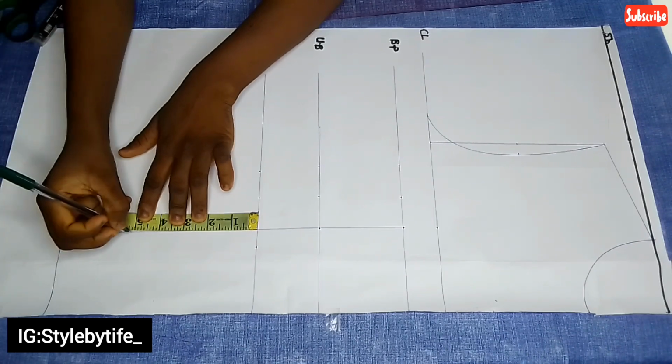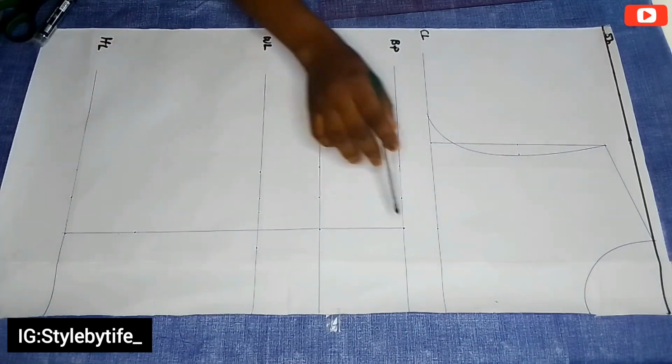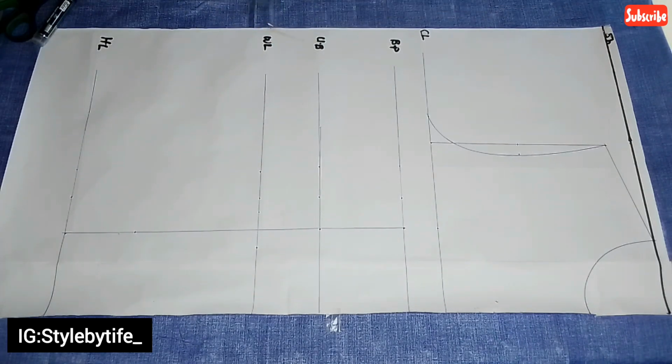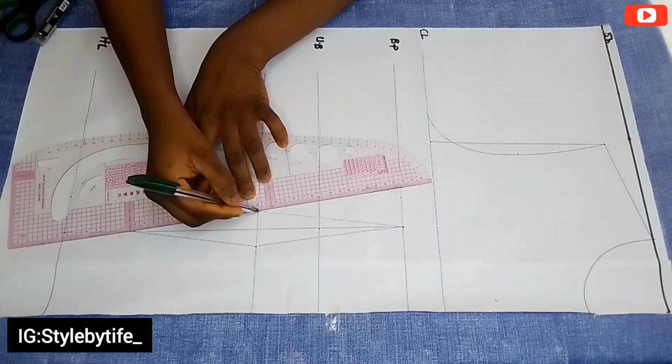After that, from the waistline, you're going to come down by 5 inches, or 6 inches if you are very tall. Now I'm going to connect these 3 points together. From the dart leg, I'm going to connect a straight line towards the waistline and the bust point. I will do the same thing on the other side as well.